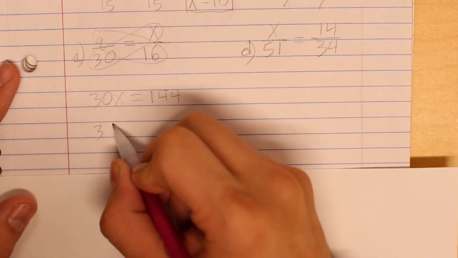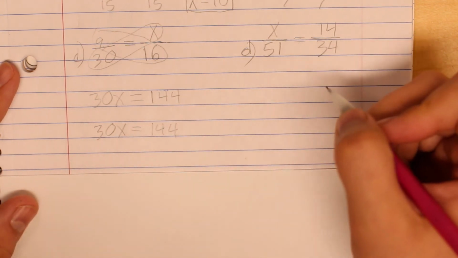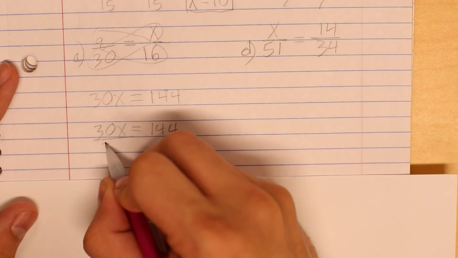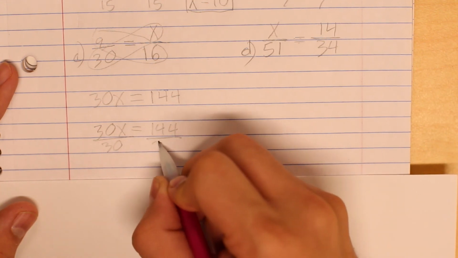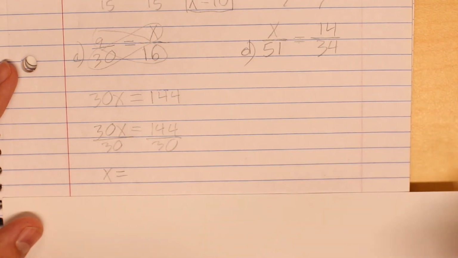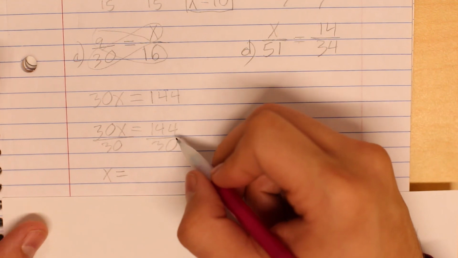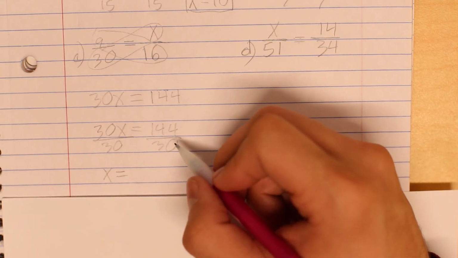So once again, copy the whole thing down. This is for your notes' sake. This is for you to look back, okay? Copy the whole thing down. Now divide by 30. Divide by 30. You get x is equal to what? Well, what is 144 divided by 30? I could be wrong, but I think we're going to have a remainder, okay? Let's find out what it is.